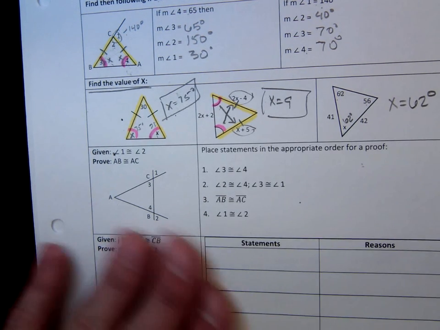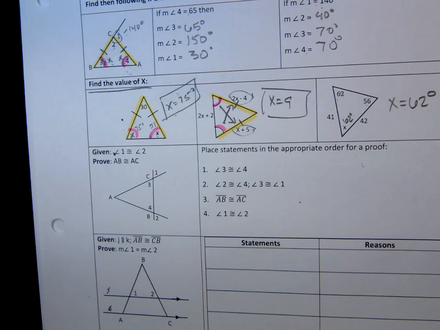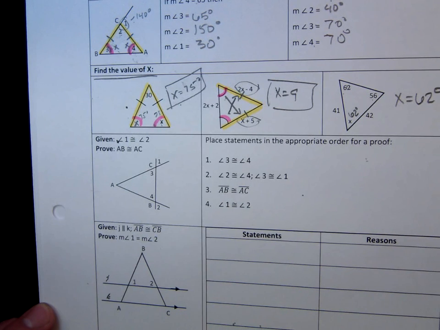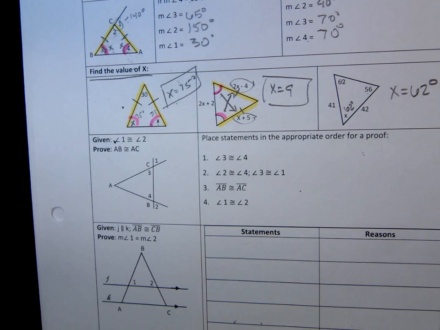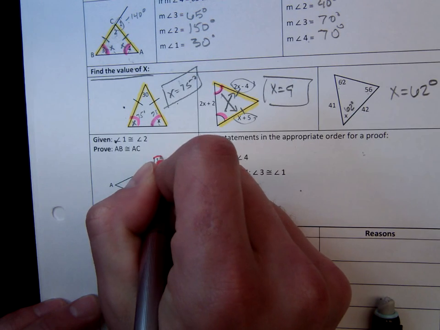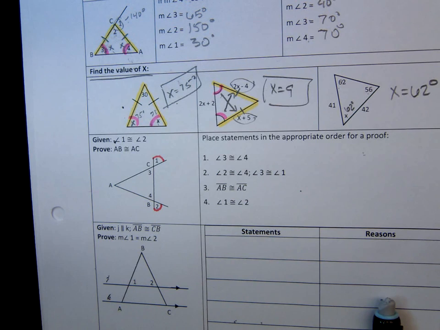Now, I'm going to go through this proof here, but I'll leave the last proof to either do on your own, or we will go over it in class. So, for this particular proof, they give us certain pieces of information. First, they give us that angle 1 is congruent to angle 2, so I can go ahead and mark that down. Angle 1 is congruent to angle 2. That was the first piece of information.